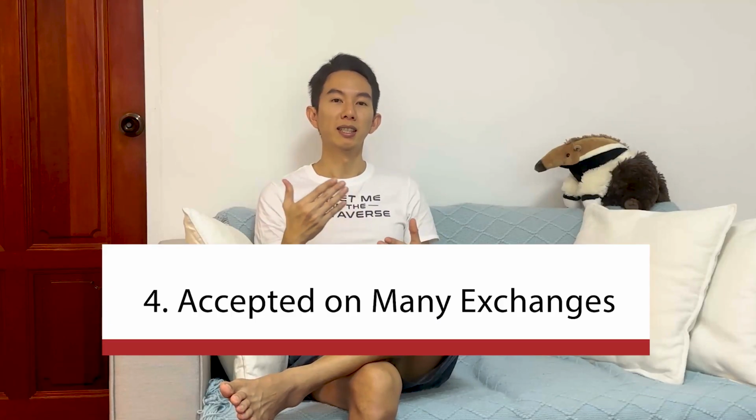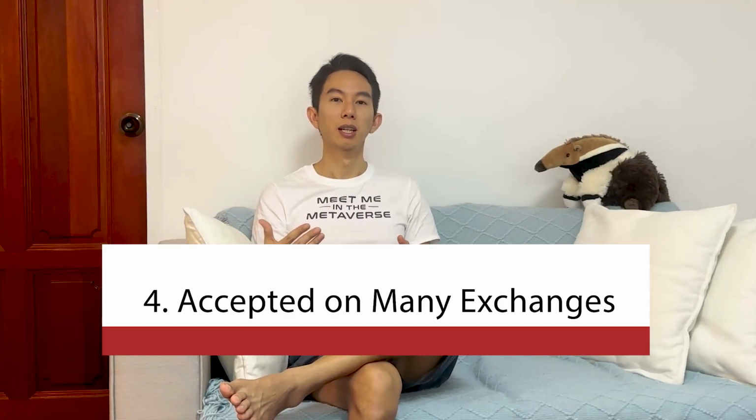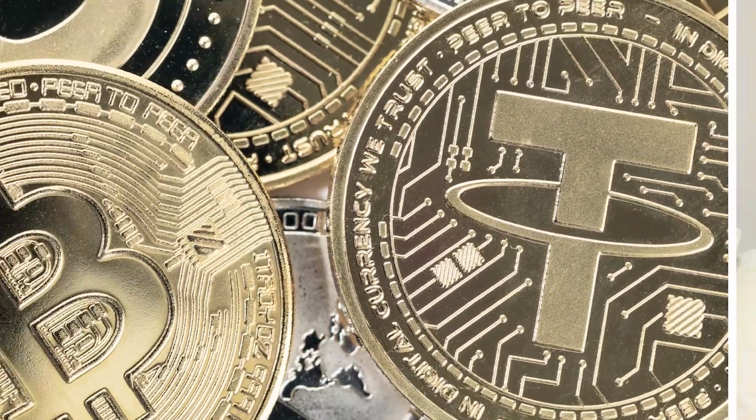Number 4, it is accepted on many exchanges. Many exchanges accept Tether, so it's easy to trade with other cryptocurrencies. Tether is the most widely accepted stablecoin in the world. Many exchanges accept Tether as a way to deposit funds. So if you want to buy other cryptocurrencies like Bitcoin or Ethereum, then Tether is an easy choice.